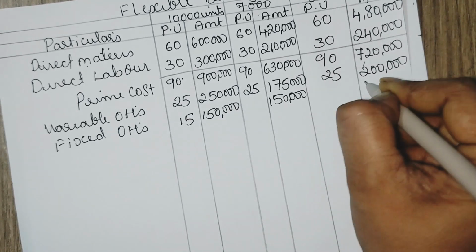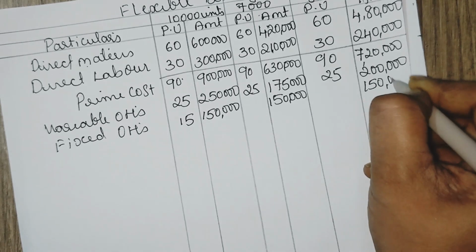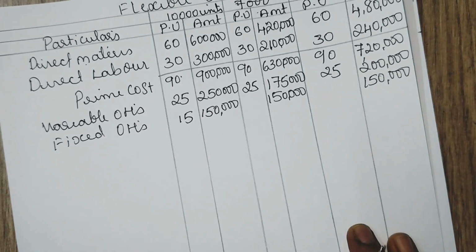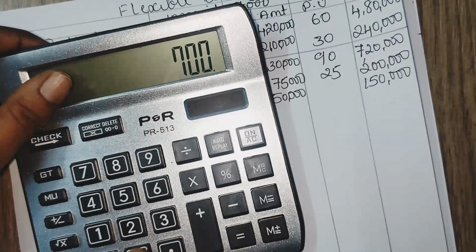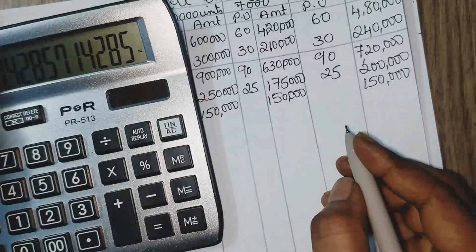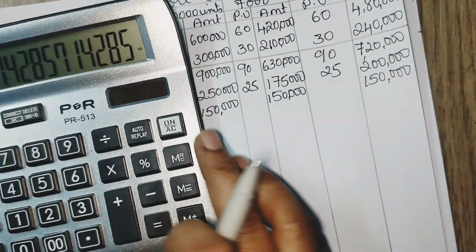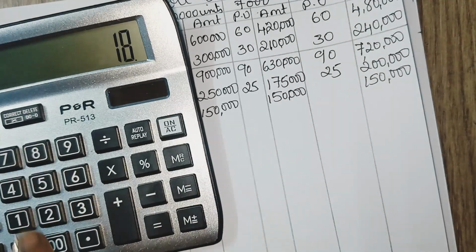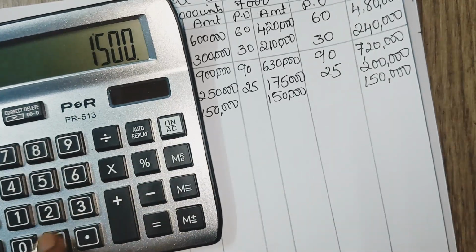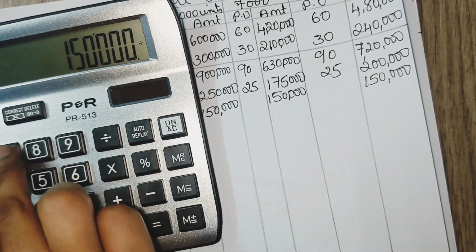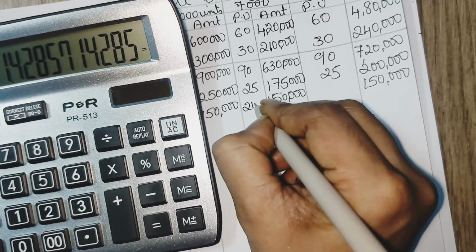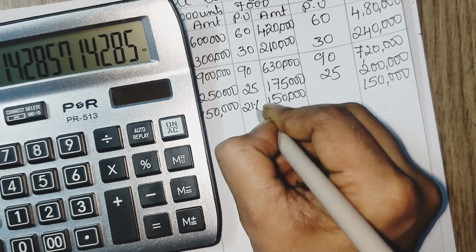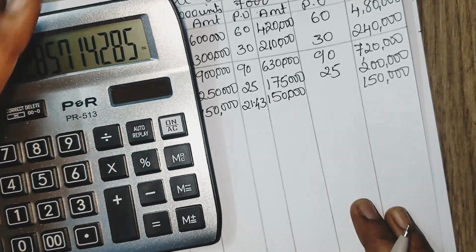Per unit changes, that you have to calculate. 1,50,000 divided by 7,000, per unit is 21.428. We will take 21.43.